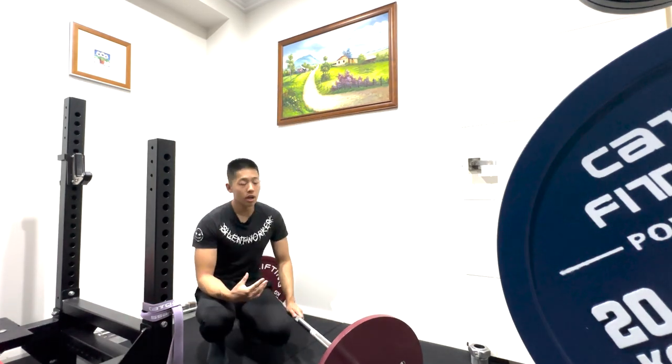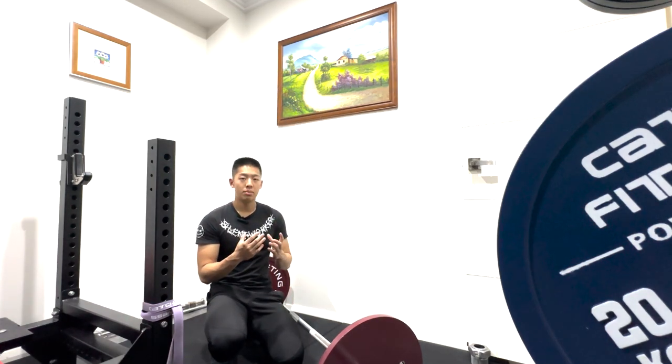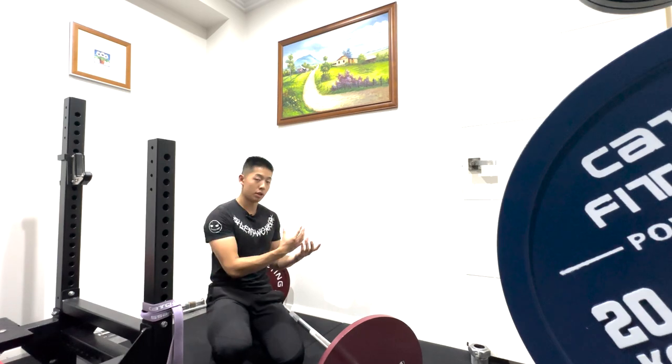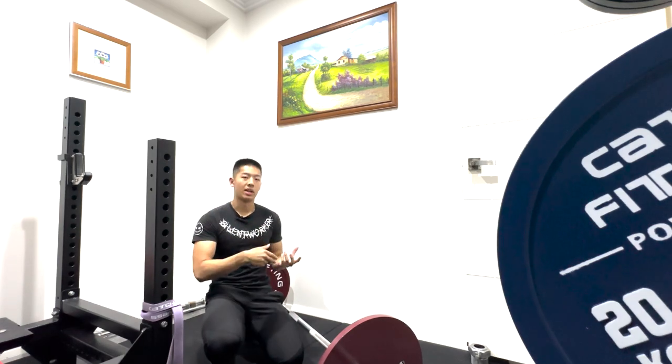And the reason that's occurring is because you've changed your head position, which has then caused your torso position to change. And so now the lockout is no longer a hip thrust through, but rather you throwing your chest back and throwing your torso back.